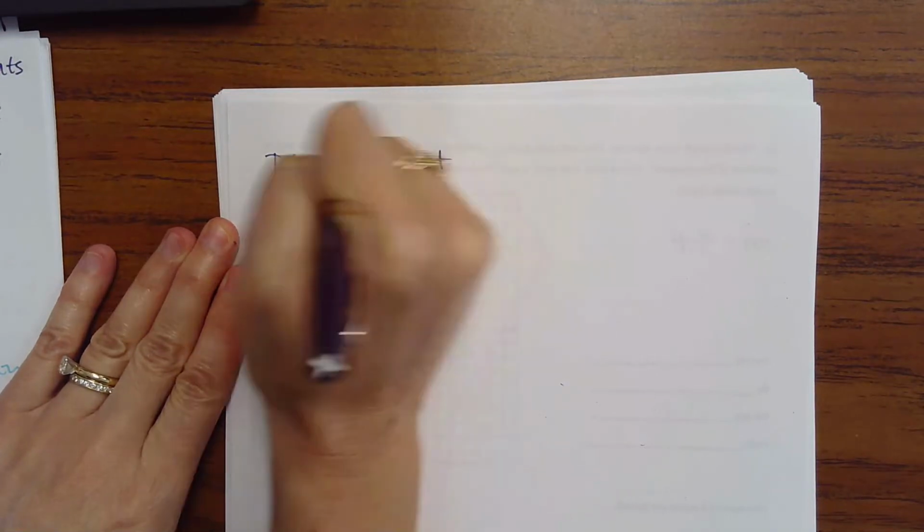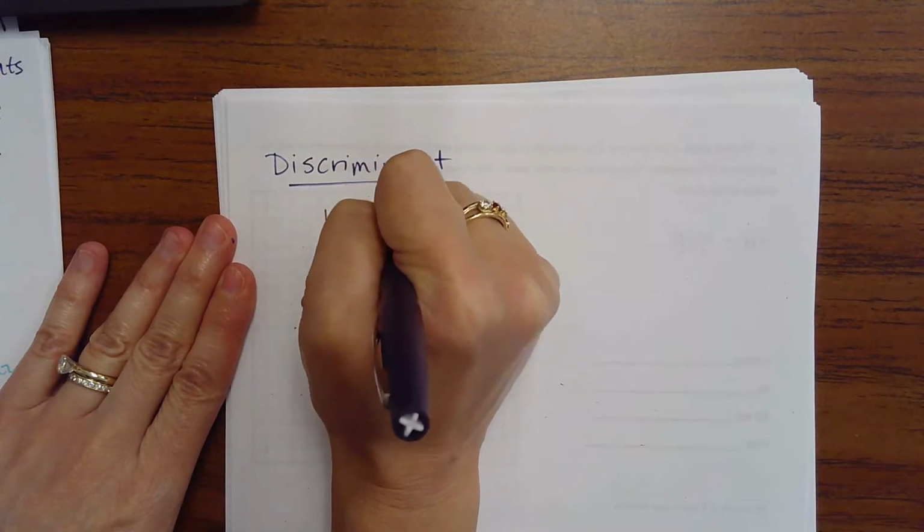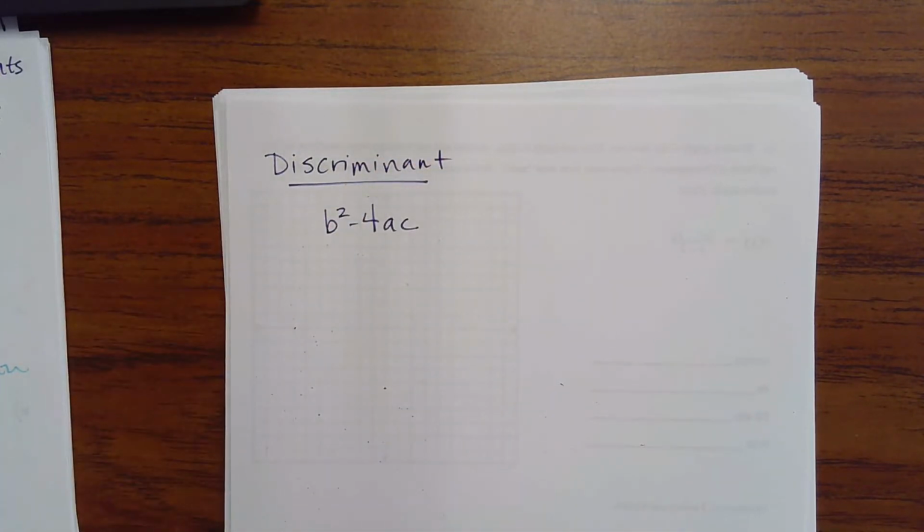Okay, so the discriminant is the formula b squared minus 4ac. If you remember from the quadratic formula, it's the part that's underneath the radical. It's not the radical itself, but the part underneath it. It's the value under the square root. And why that's important is because that value dictates how many solutions you're going to have.